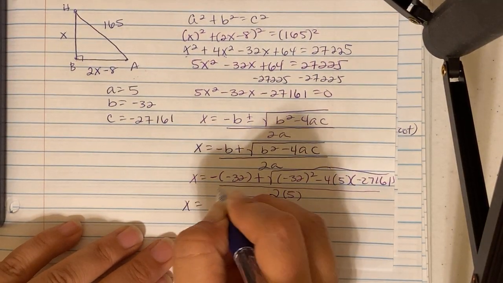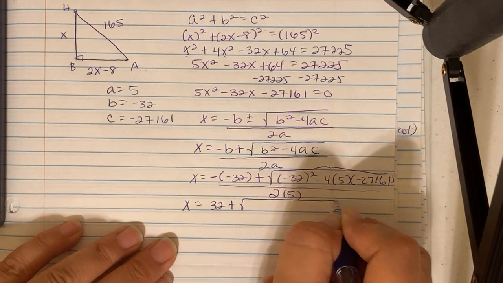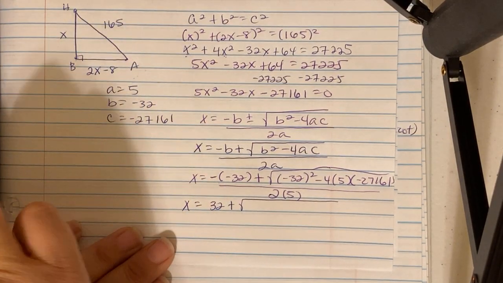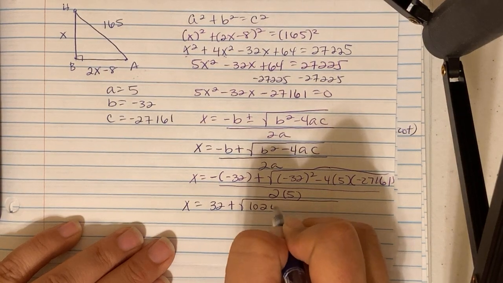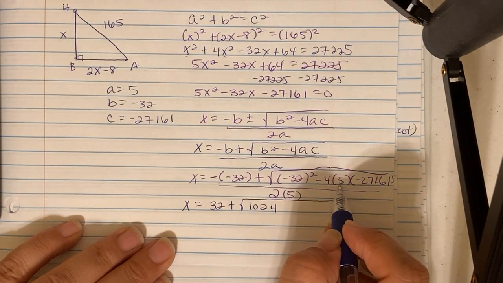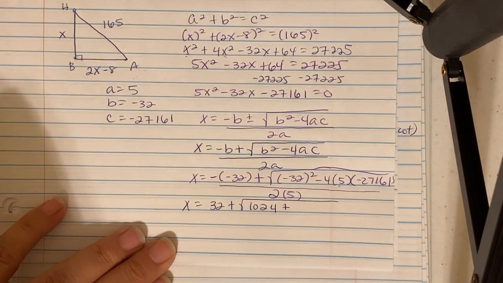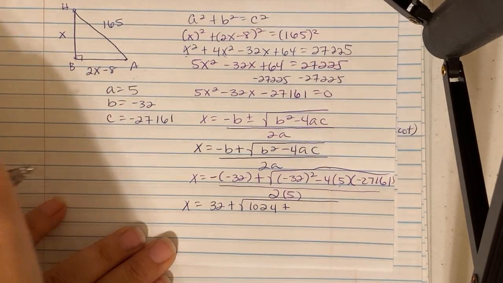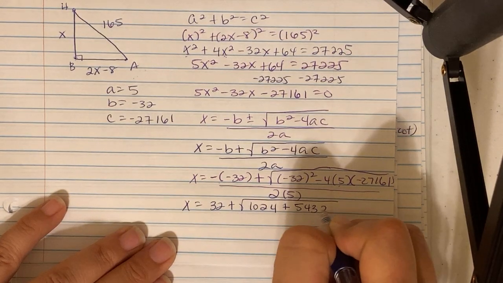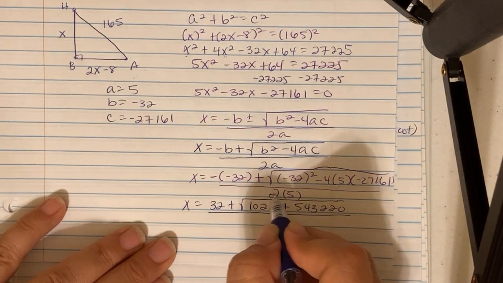So we get negative and negative makes it positive 32. You have to do 32 squared, and we get 1,024. Now negative 4 times 5 is negative 20. Negative 20 times another negative makes it positive. So we're going to do 20 times 27,161, making it 543,220, all divided by 2 times 5, which is 10.